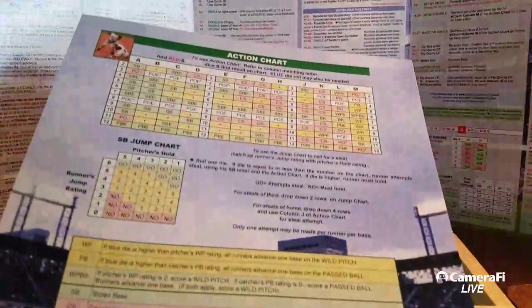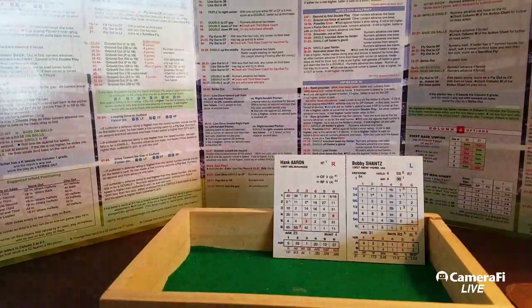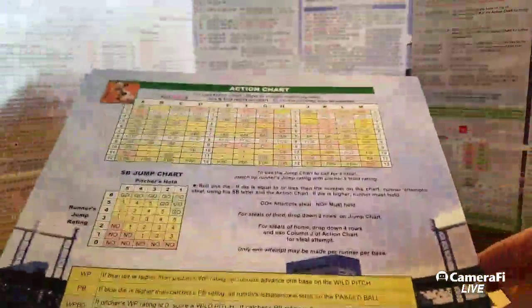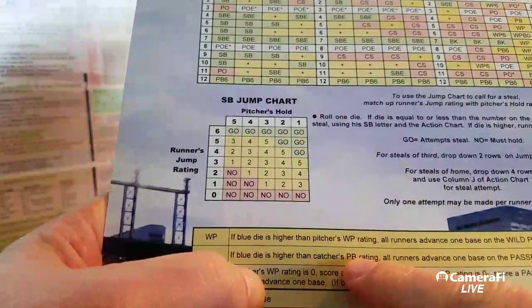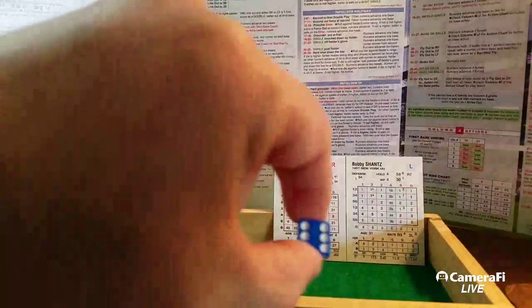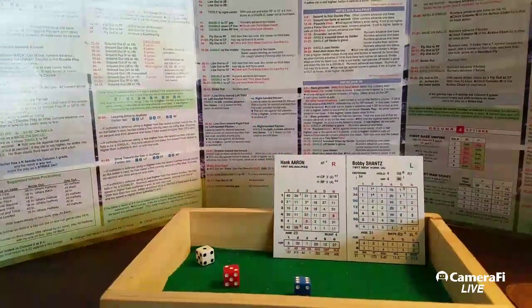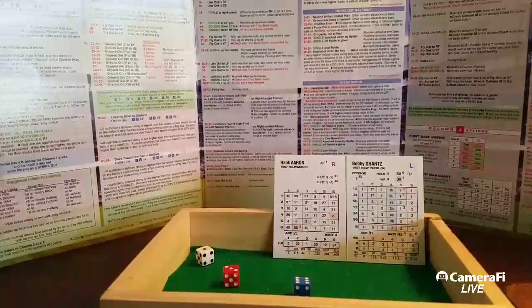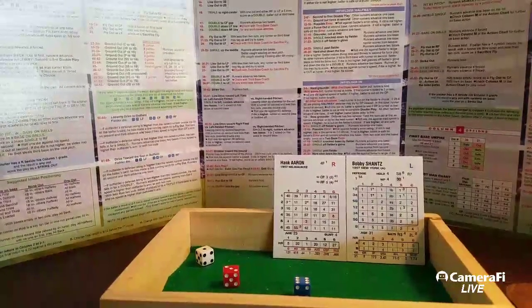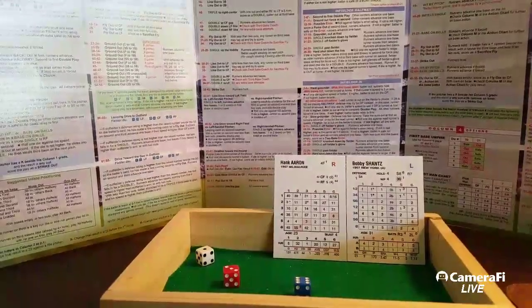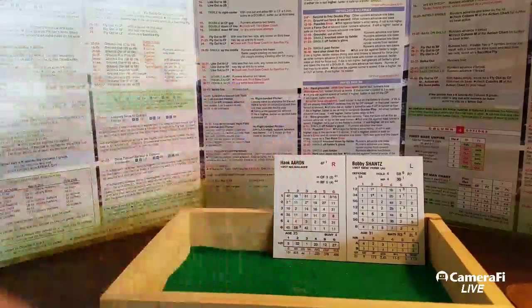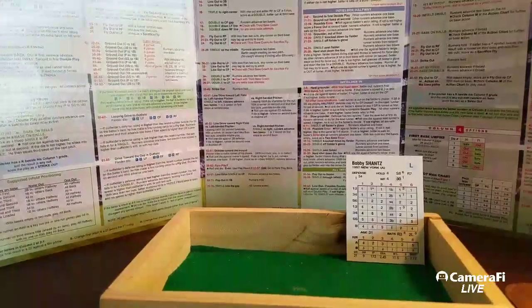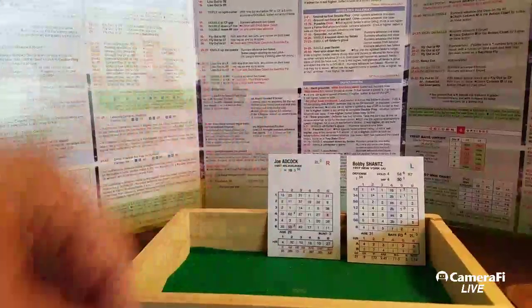So we're going to the M action chart, and again we're checking for a wild pitch, passed ball, that sort of thing. We get a 4, and a 4 says passed ball possibility. So we go to the passed ball thing. It says if blue die is higher than catcher's passed ball rating, all runners advance on a passed ball. So again, the blue die comes back to bite him because it's a 6. And Yogi's passed ball rating is only a 2. So it will be a passed ball, and that will allow Matthews to score, and it will also allow Hank Aaron to get to second. So the Braves have now taken the lead by 2 runs. It's now 5-3 as the Yankee defense is getting a little shaky out there.